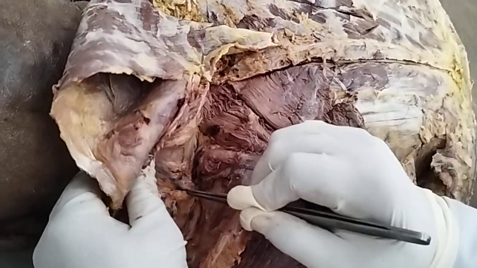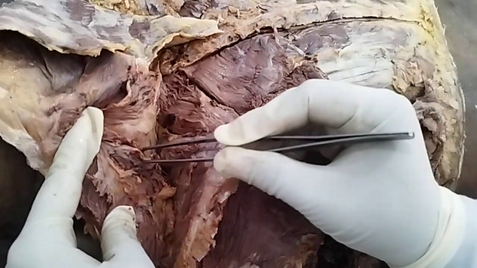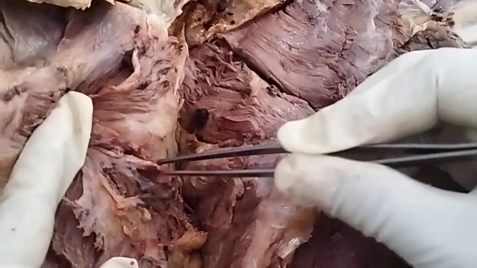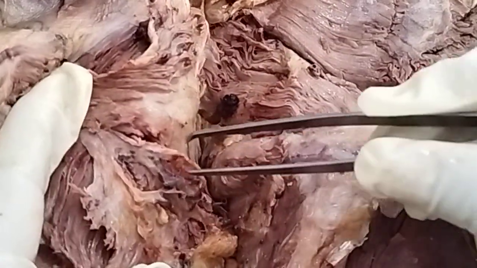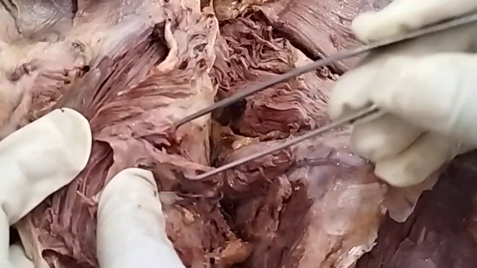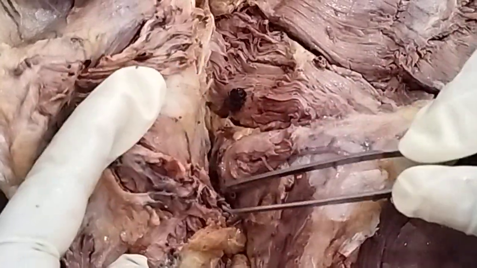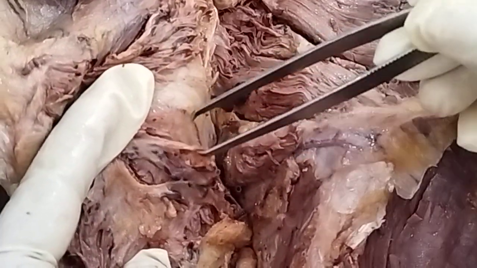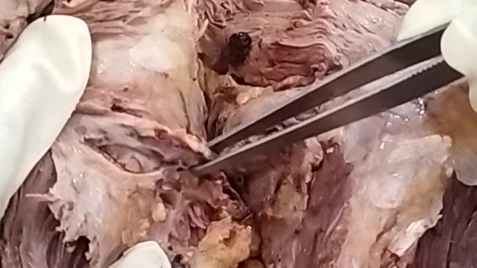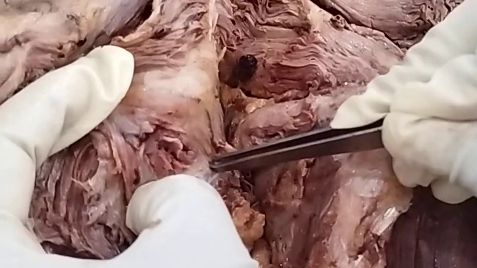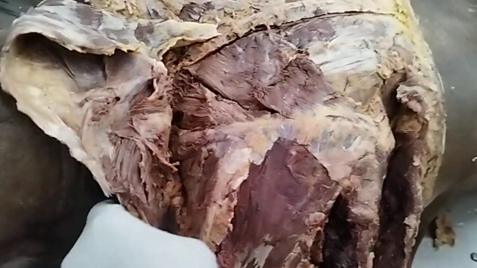If you trace here, this is the neurovascular bundle going to supply the trapezius. After lifting this muscle only can we identify it. Now vein, artery. This is a neurovascular bundle. Okay. Chalo, thank you.